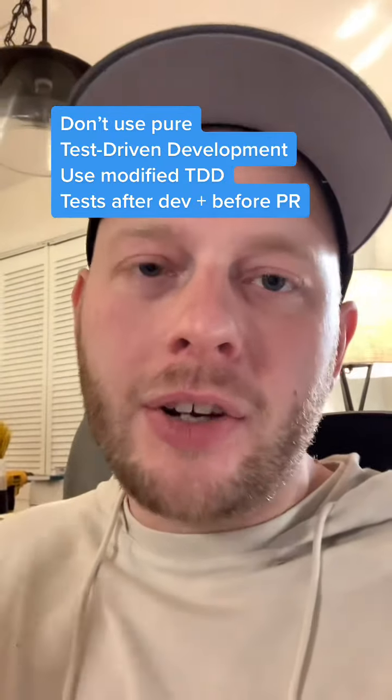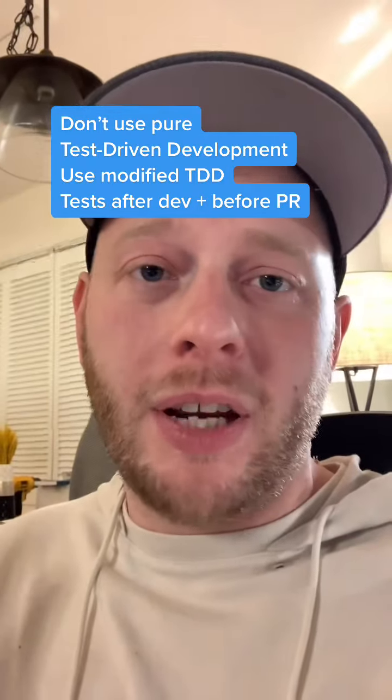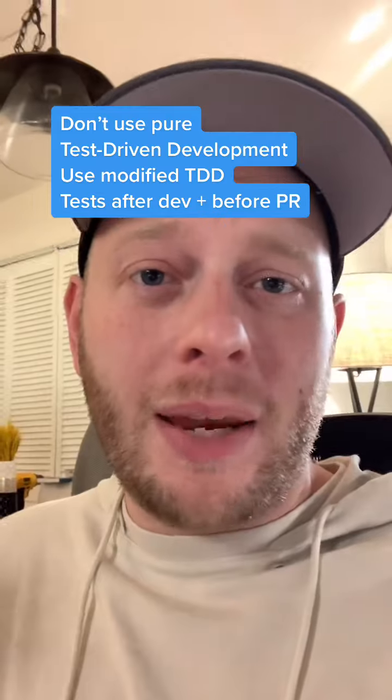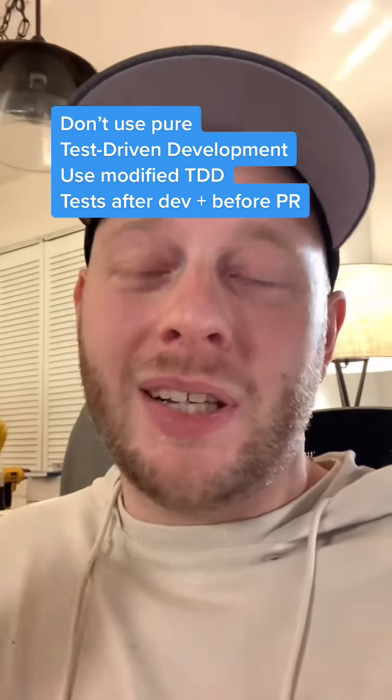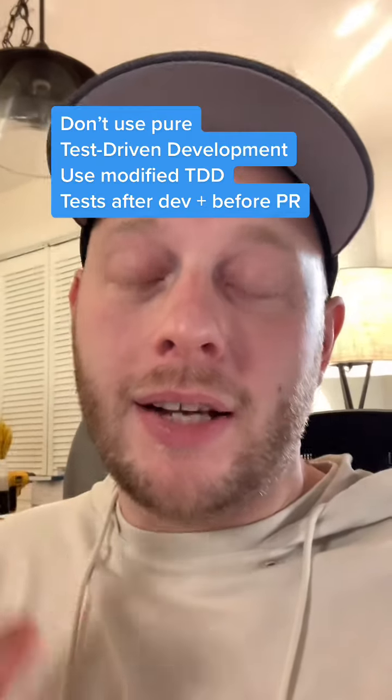Instead, here's what I do. I create the component, and then I create the test, and I just make sure everything works before I submit a PR. At the end, the result is the same. You have a set of unit tests that pass, but it's a lot less LOE in the middle. So this is a modified TDD pattern that I suggest for developers.